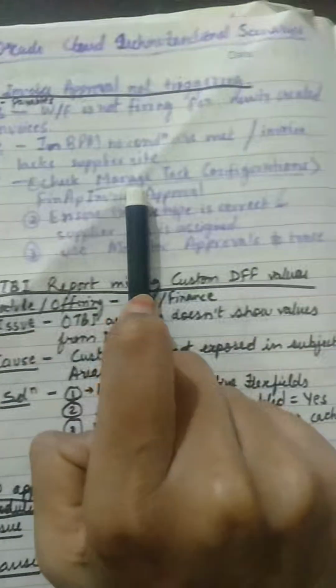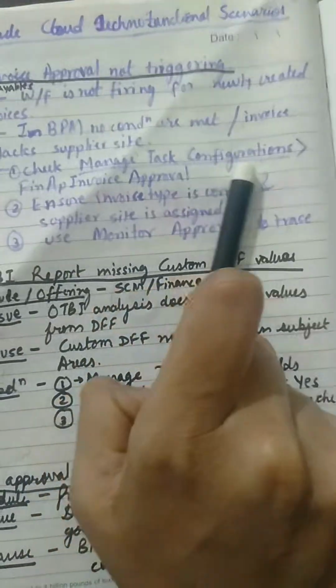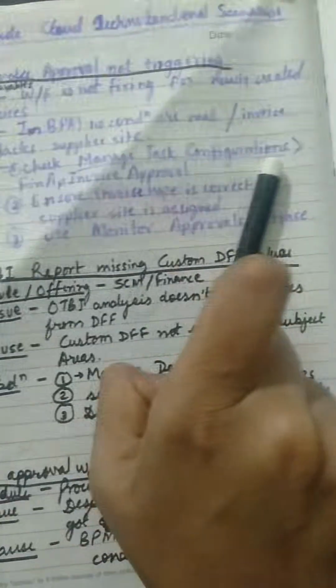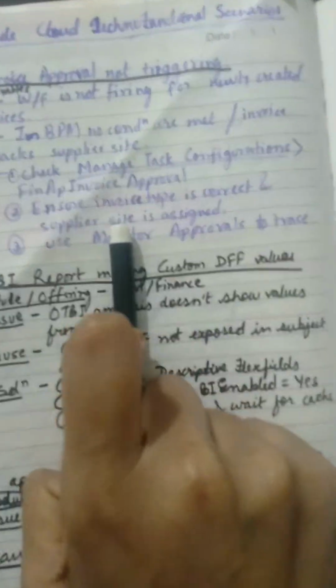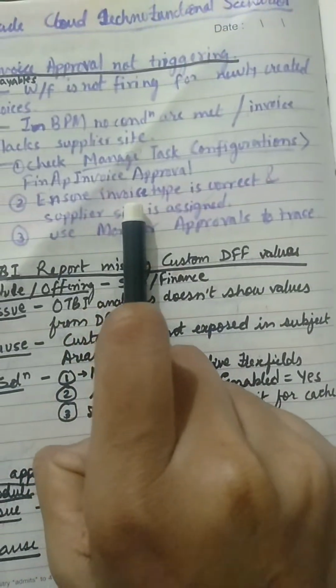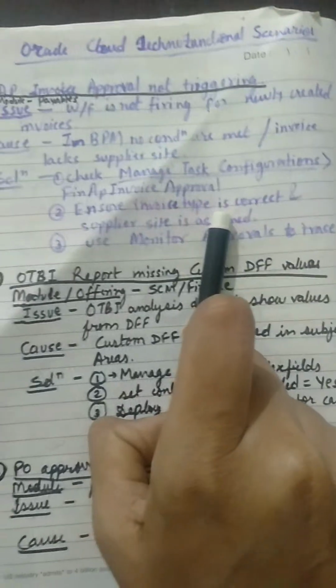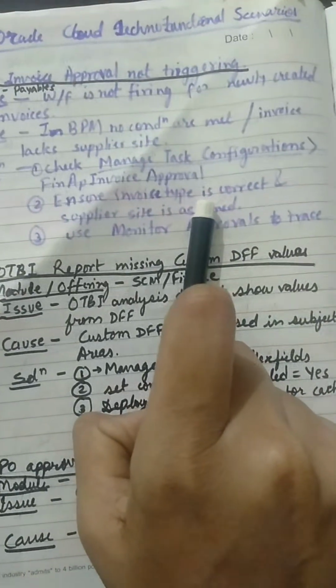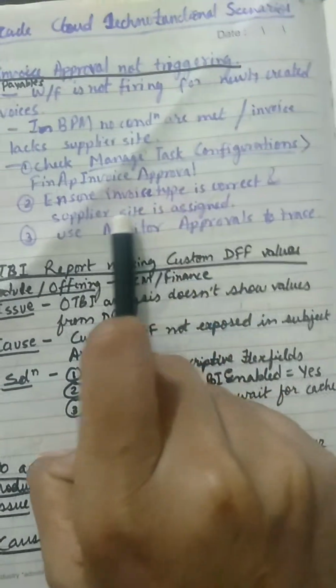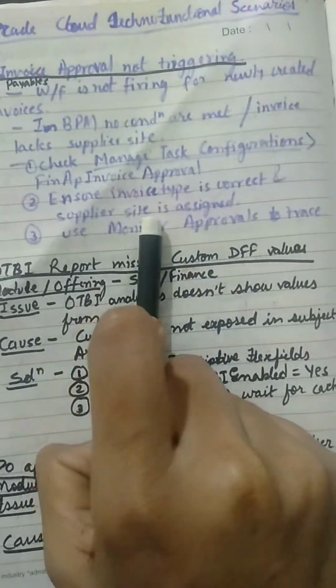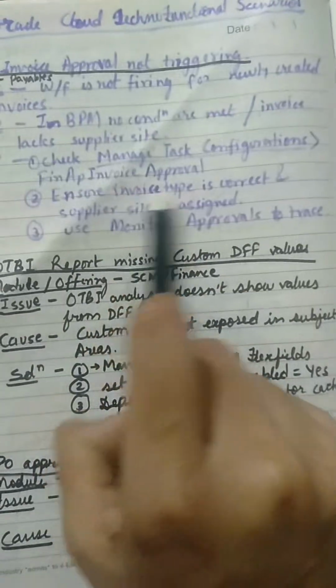First one is to check the manage task configurations. In that, check for finance AP invoice approval. We have to ensure that the invoice type is correct, because for that particular invoice type we need to make sure, first of all, that the invoice type is correct, and second, that the supplier site is assigned to that particular invoice type.